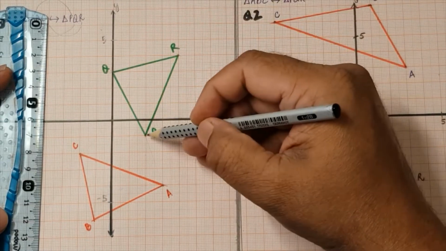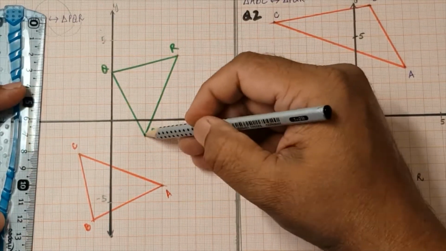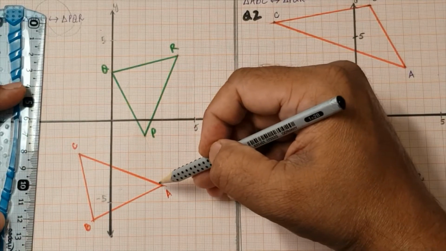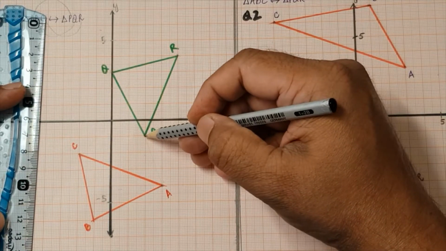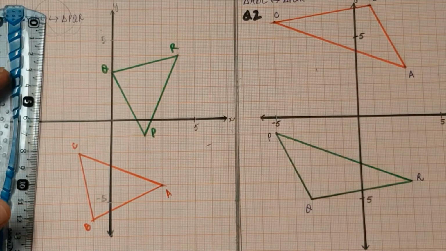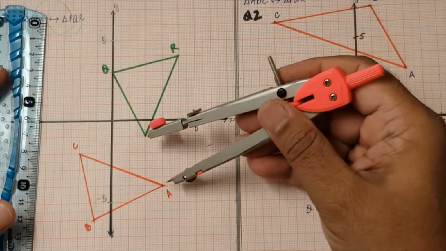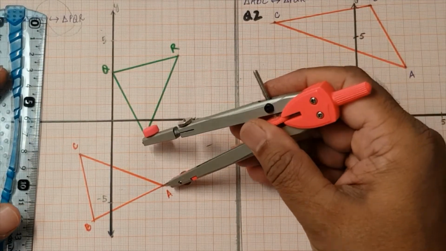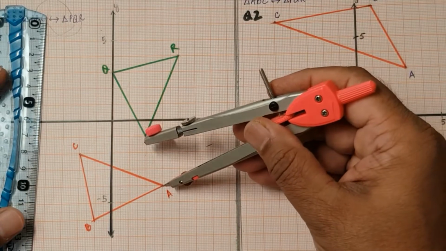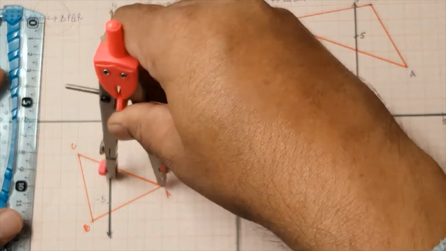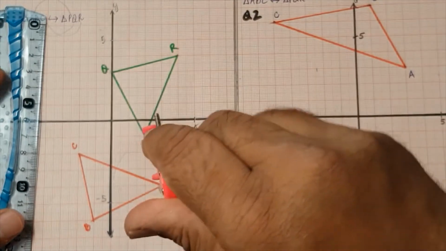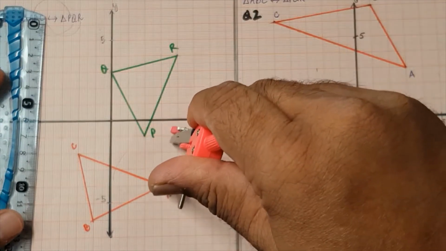A is the corresponding point of P. So I will draw the perpendicular bisector between A and P. I will use a compass. The method is that we should set more than half. So from point A, I will draw two arcs, one here and one here, like I'm drawing.